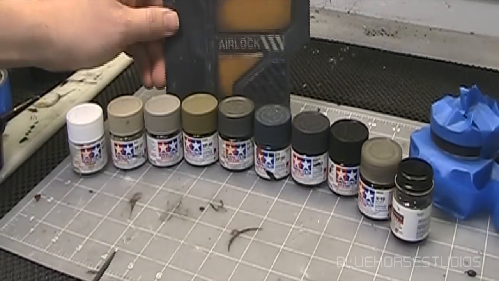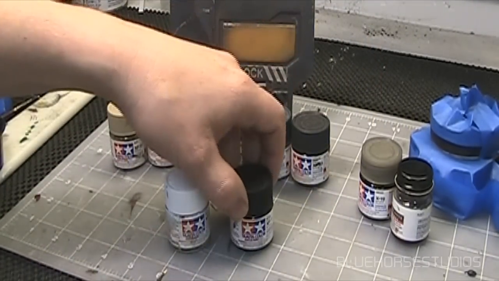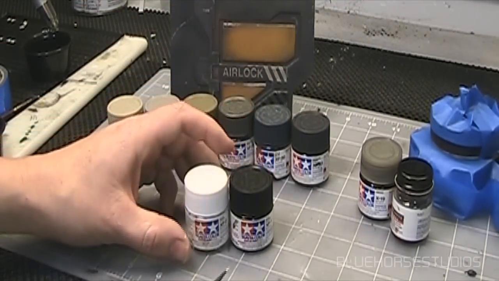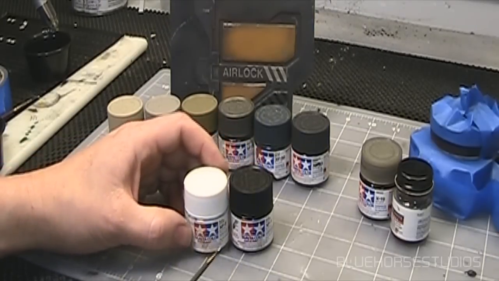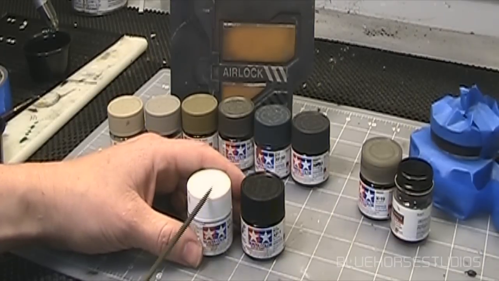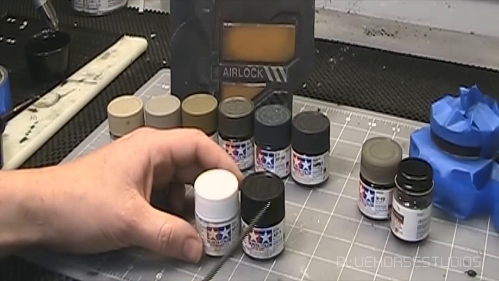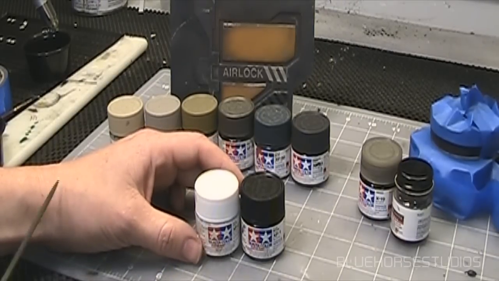Now when I'm working with white and black, I never use these two colors by themselves, and I recommend that you guys don't either. If you're looking for a realistic paint scheme, always change the tone and value of these colors. Unless you're working in digital arts, media arts, or graphic arts, you'll never use white or black by themselves.